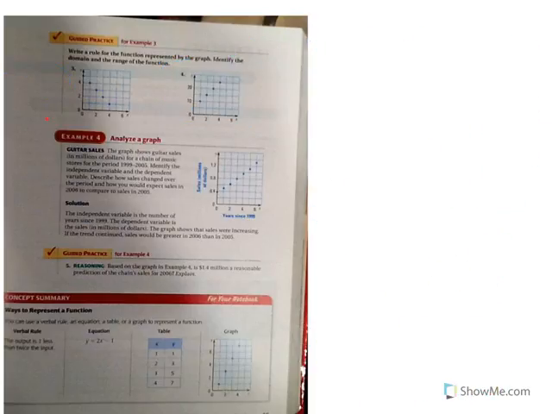So now what we're going to do is look here at a graph of guitar sales. It says here, this graph shows guitar sales in millions of dollars for a chain of music stores for the period 1999 to 2005. Identify the independent variable and the dependent variable. Describe how sales changed over the period and how you would expect sales in 2006 to compare to sales in 2005. Well, we have the data.